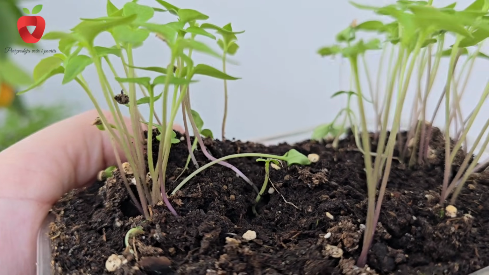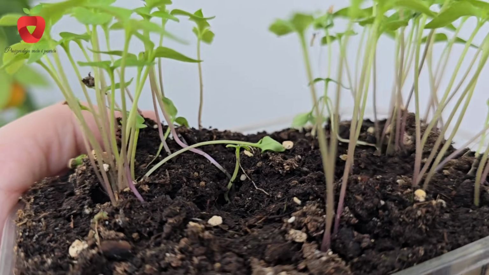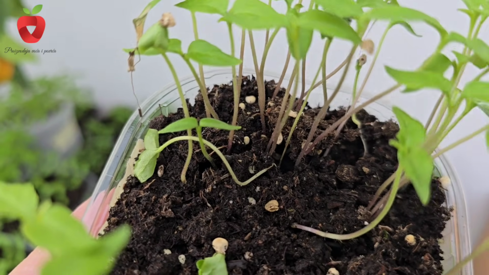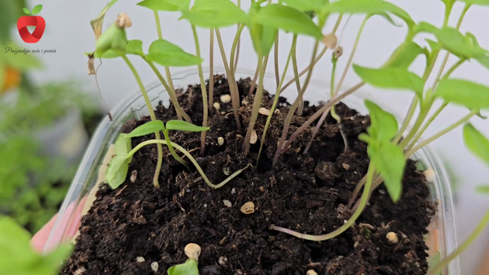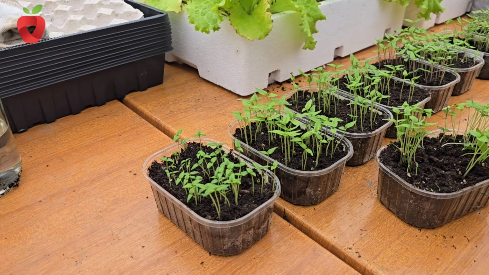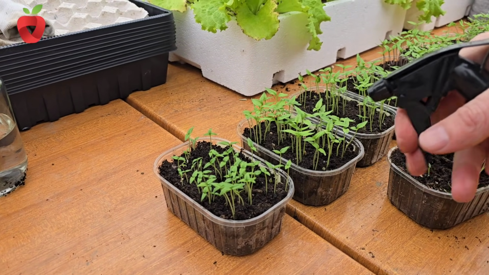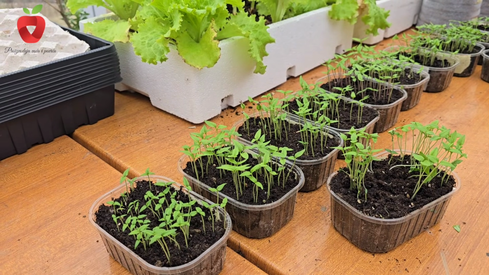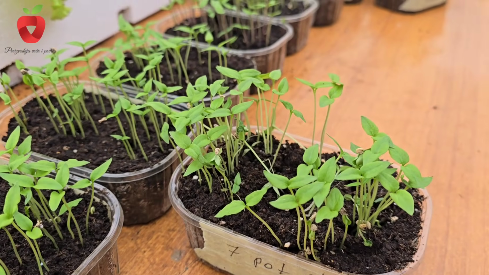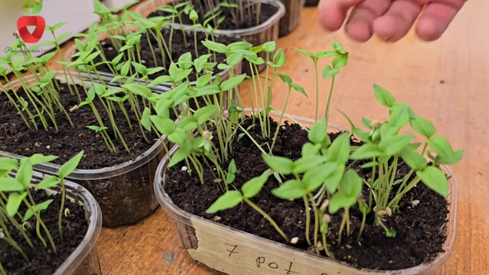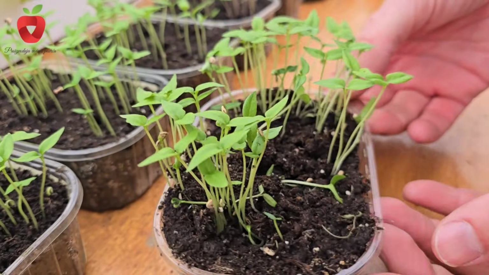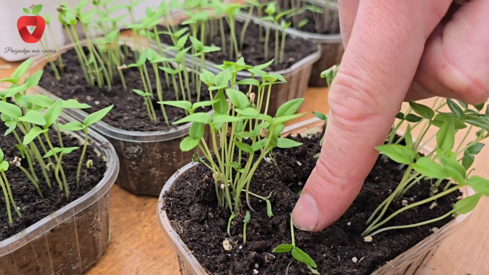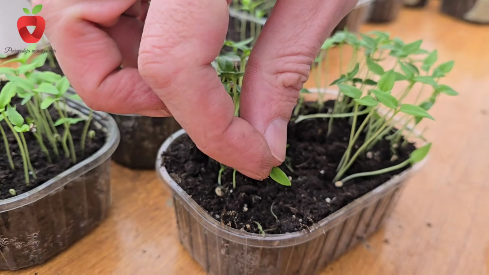Seedling lodging is one of the most common and unpleasant problems faced by gardeners and vegetable growers in the early stages of cultivation. Everything seems perfect. The seeds have sprouted, young plants have appeared, and then suddenly they start to wilt. The stem thins out at the very surface of the soil, and the plant simply lays down and dies. Losses can be huge, especially if the disease spreads to the entire crop.